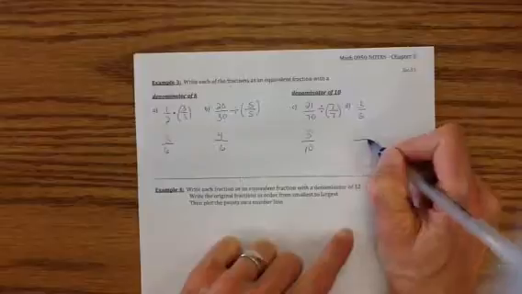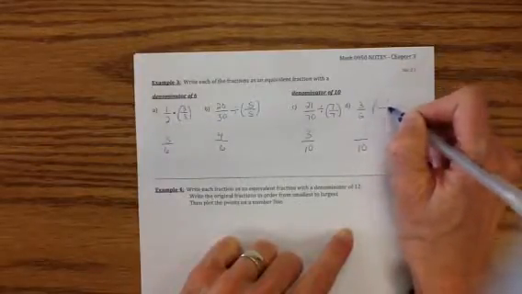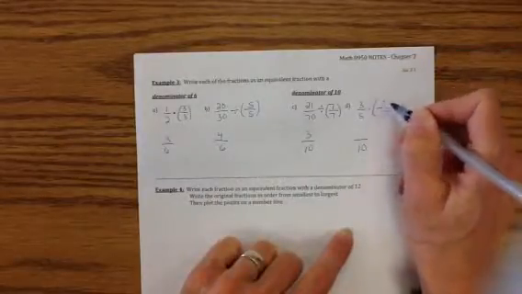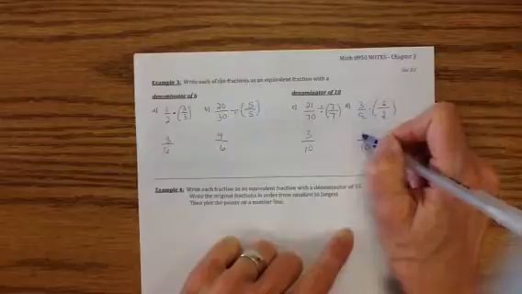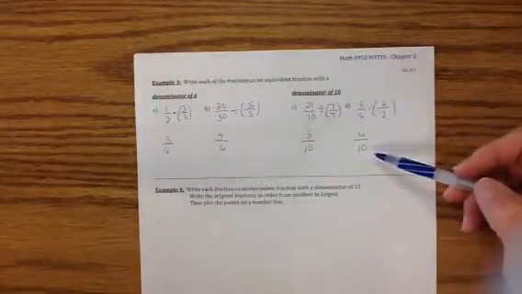We want to have a denominator of 10 in the bottom, but this time we don't have to divide. We can multiply. By what number? 5 times what number is 10? 2. And 3 times 2 is 6. That's an equivalent fraction, 3/5 and 6/10, but we have a denominator of 10.